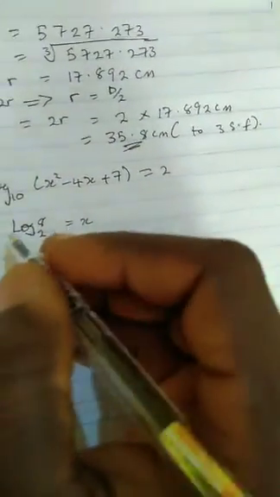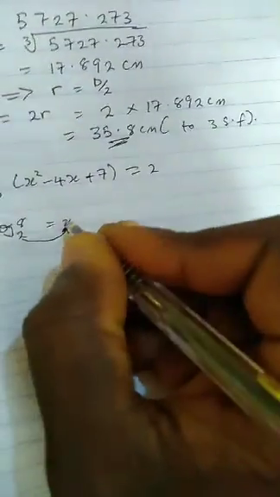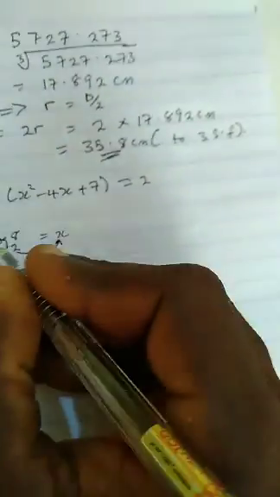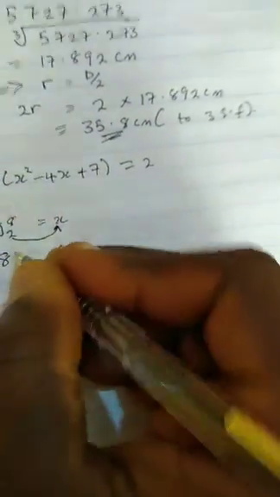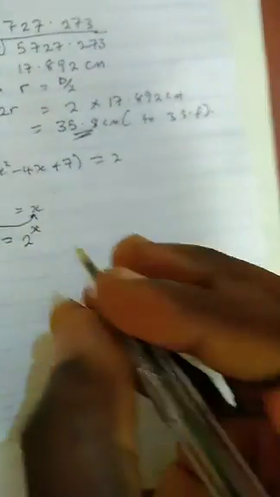When we remove this log, this 2 will come here and be raised to the power x, so this log will go. So we end up with 8 equals 2 to the power x.